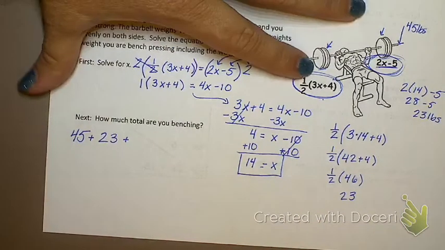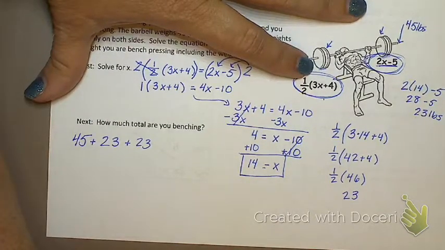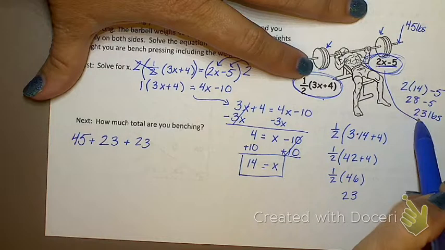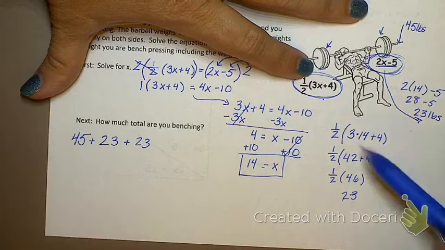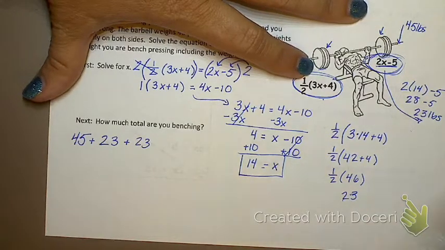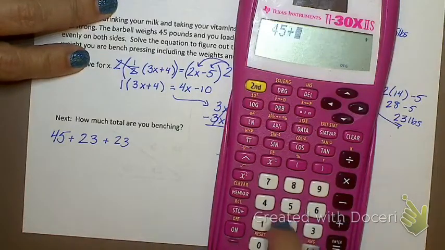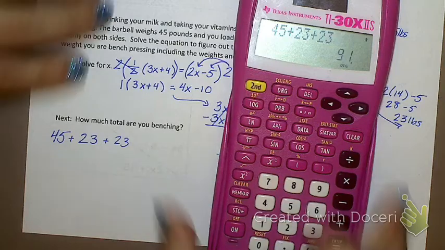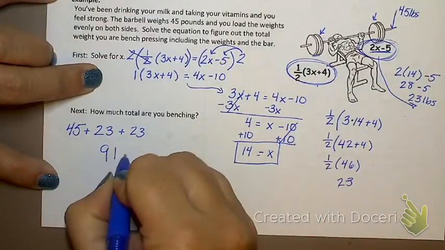Did I really need to figure that out? No. Why not? Because you already knew that. I knew that they were equal, didn't I? Yeah. So I could have just chosen to stop there and know that the other side was going to be the same also. However, by doing that, I did verify that my answer does work to make those sides even. So 45 plus 23 plus 23, 91 pounds. This person is benching 91 pounds.